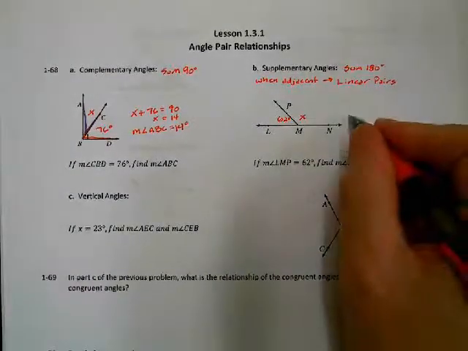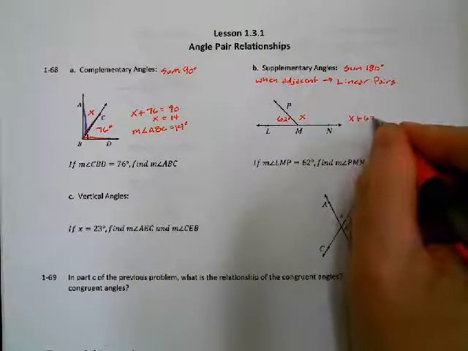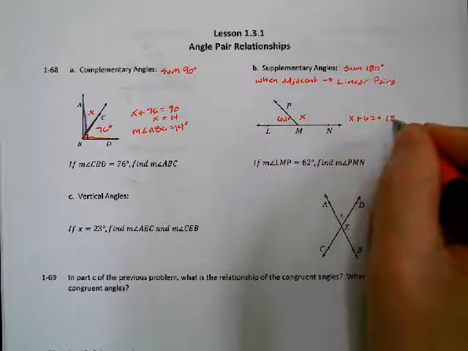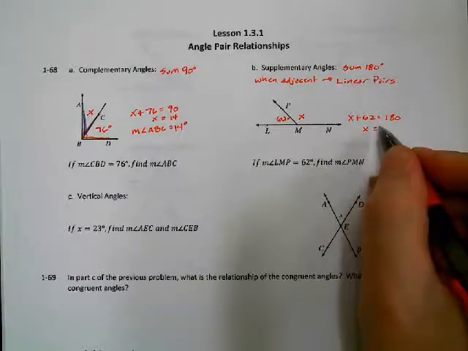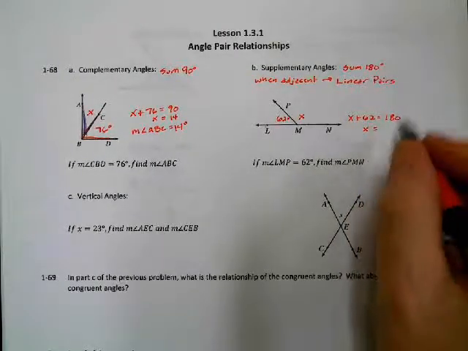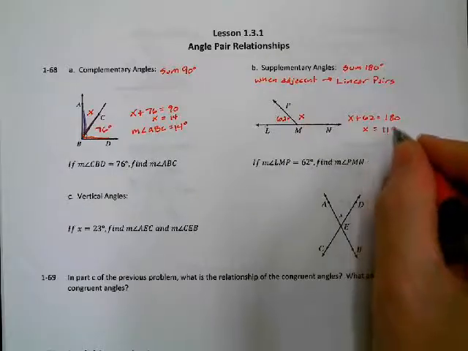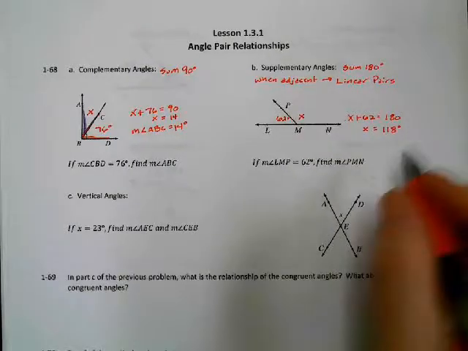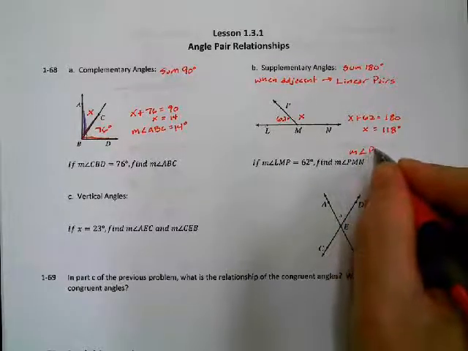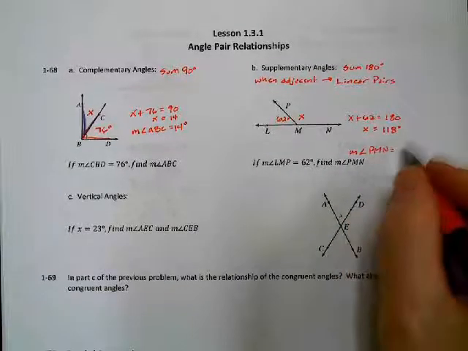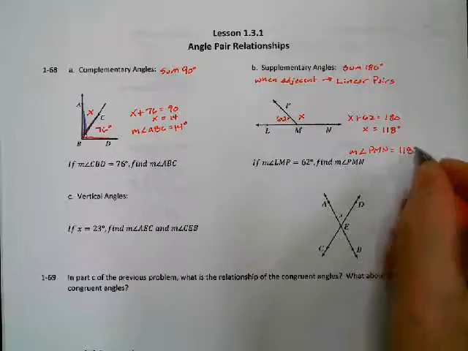So I would say x plus 62 equals 180. I'd subtract 62 from both sides, and I'd end up with 118. So the measurement of angle PMN is equal to 118 degrees.